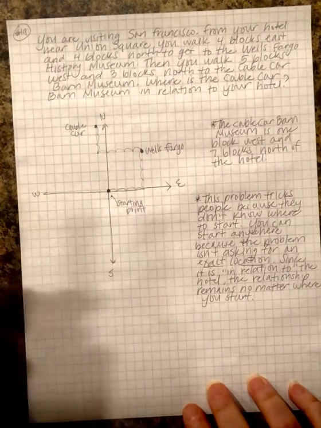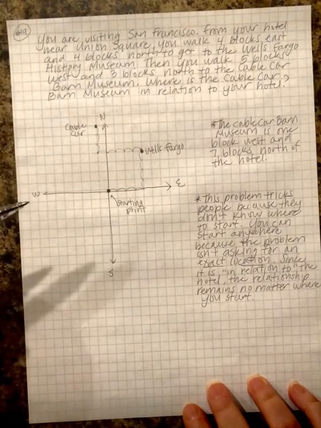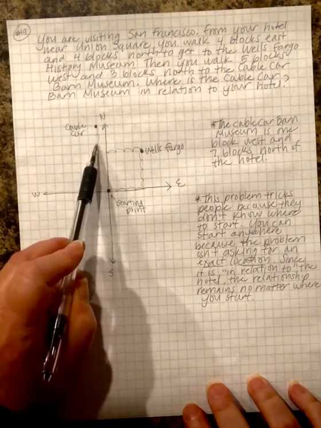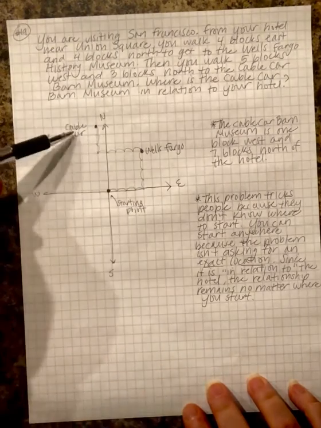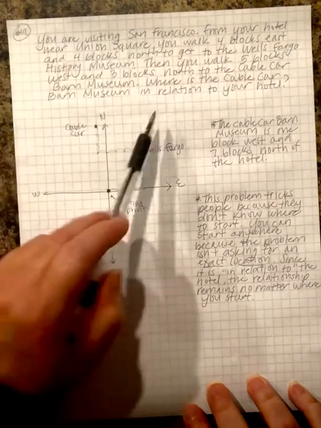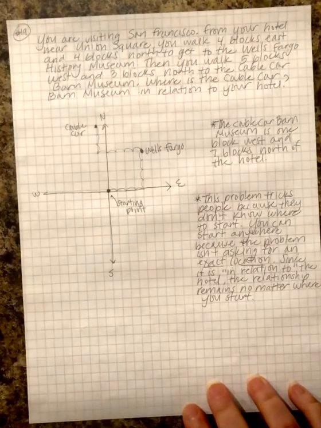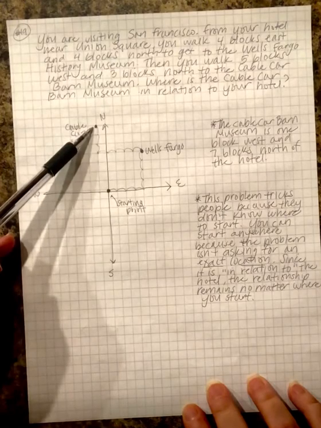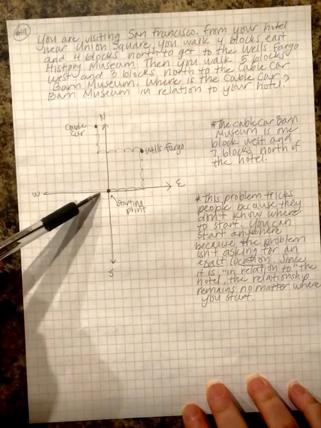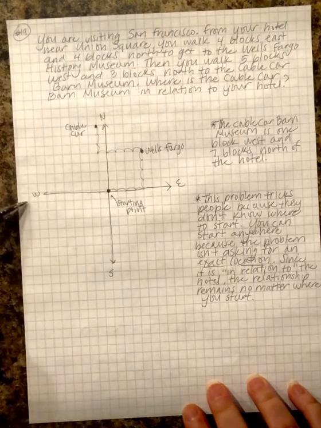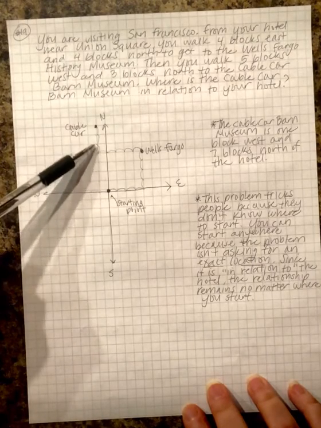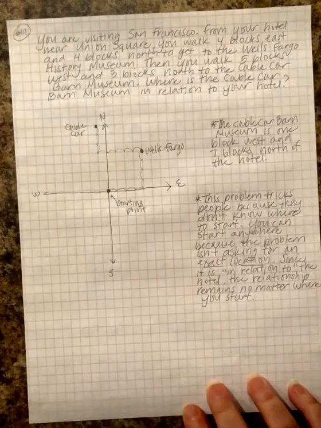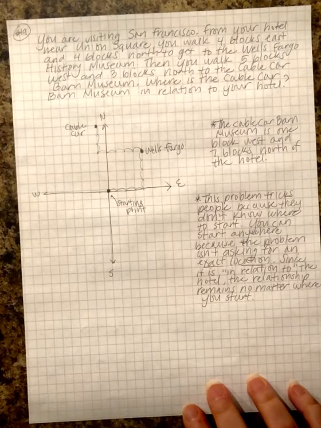Then I walk 5 blocks west, which would be to the left, and 3 blocks north to the Cable Car Barn Museum. So 1, 2, 3, 4, 5, 1, 2, 3. So there's the Cable Car Barn Museum. The question was asking me, where is that museum in relation to my hotel? So if my hotel is here and the Cable Car Barn Museum is here, I went 1 unit to the left, which would be west, and 1, 2, 3, 4, 5, 6, 7 units up, which would be north. That's why I know that it's 1 block west and 7 blocks north.